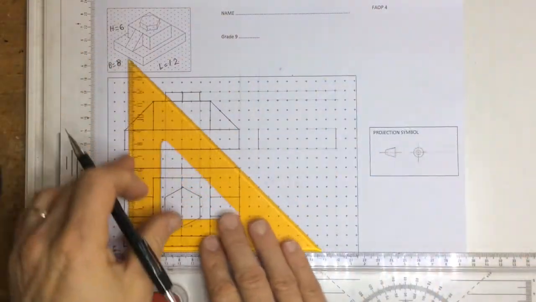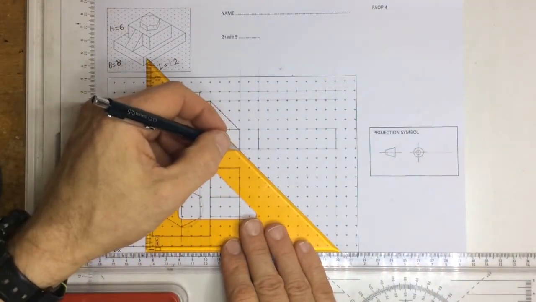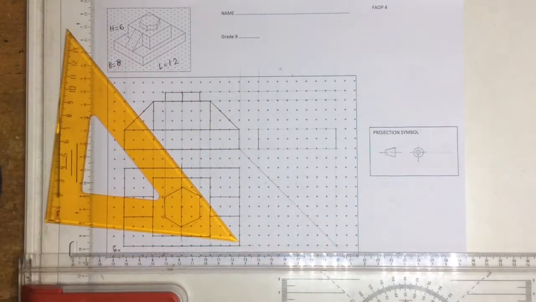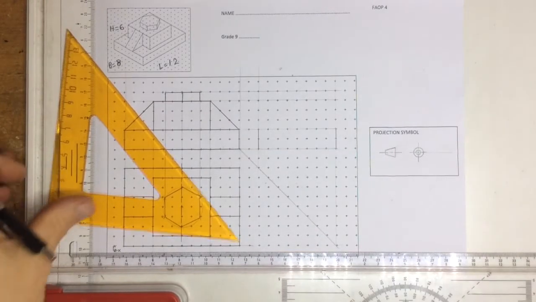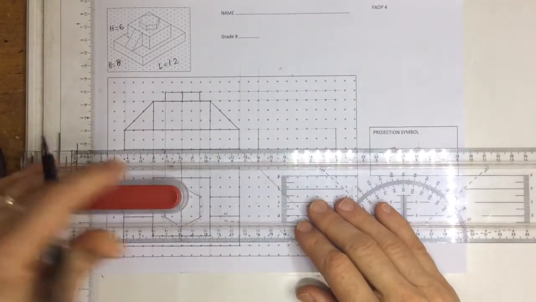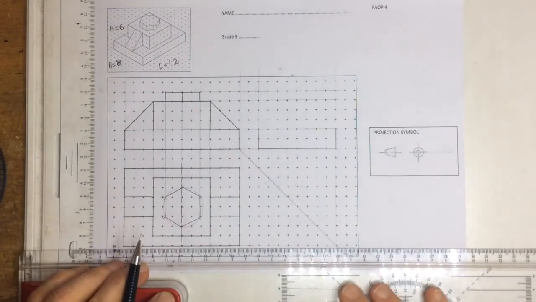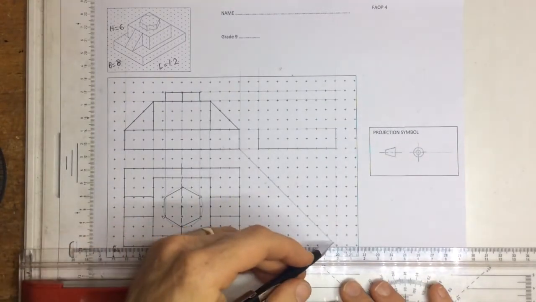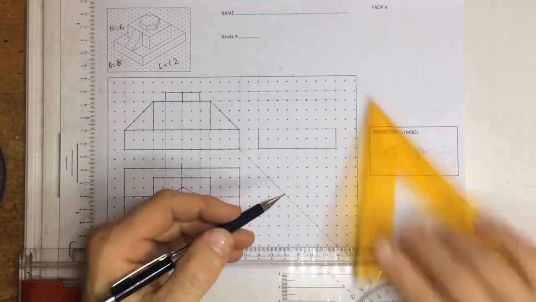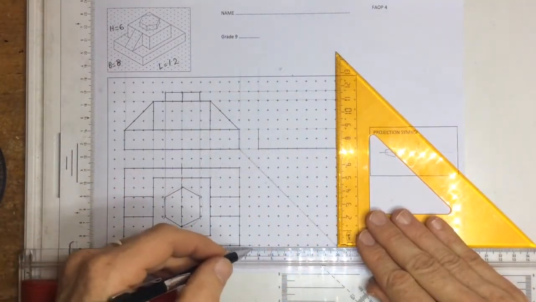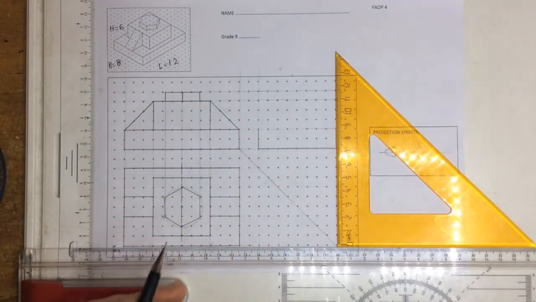If I draw a 45-degree line going down from that corner, I'll be able to take a line going across to the 45 and take it up to the side of this thing. So it comes across from there and goes up to the top there.